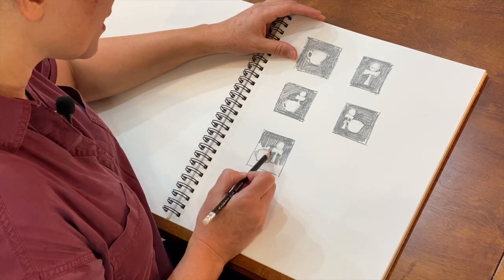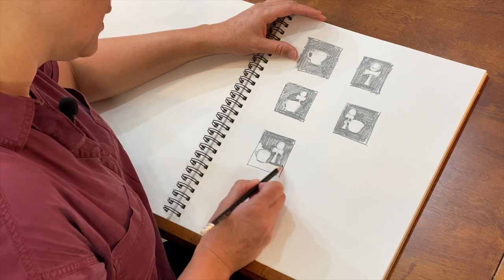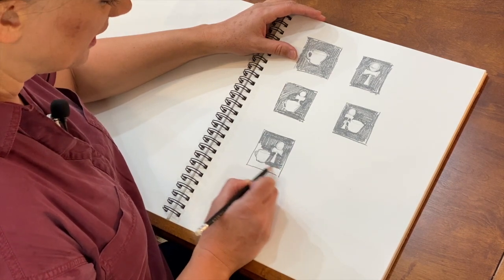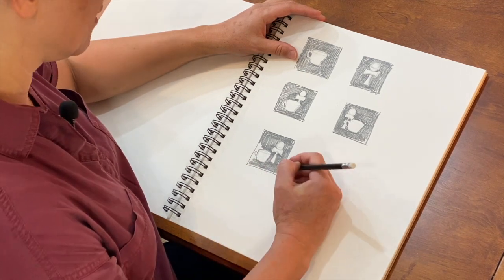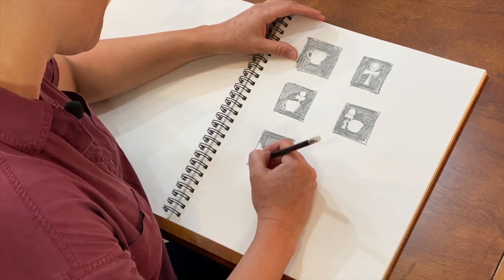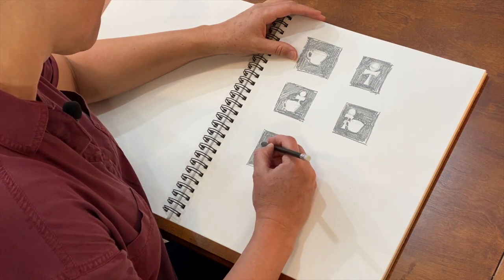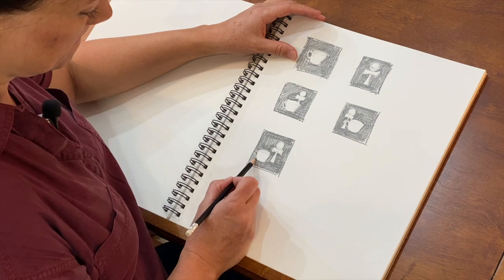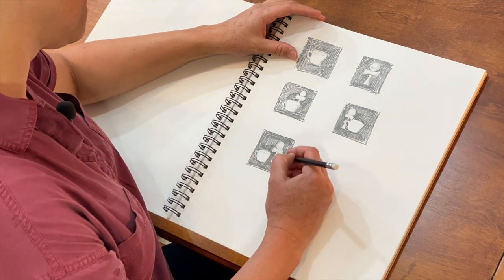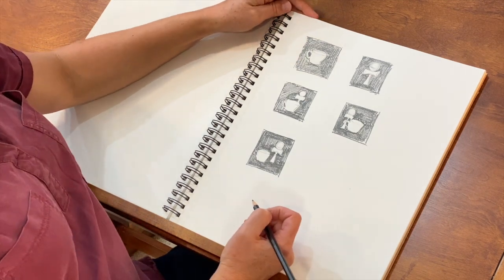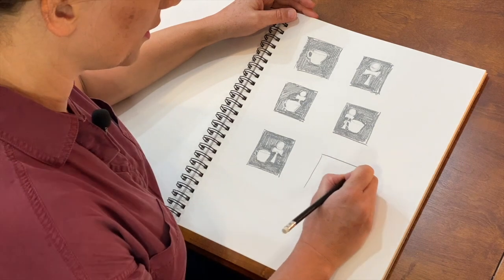It's those spaces, those gaps, all those shapes in between. And coloring it in like this really lets you see. Just do it over and over again.